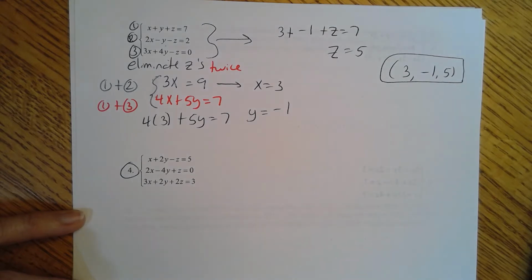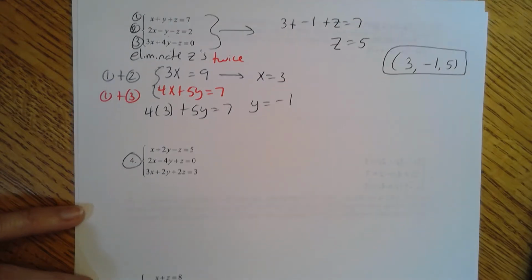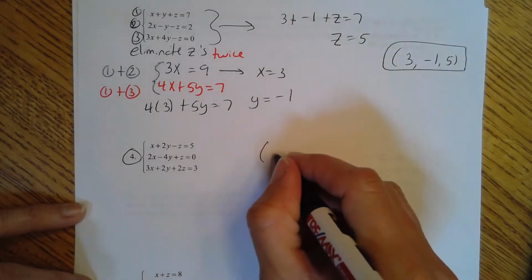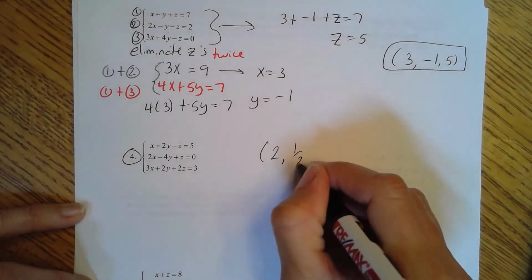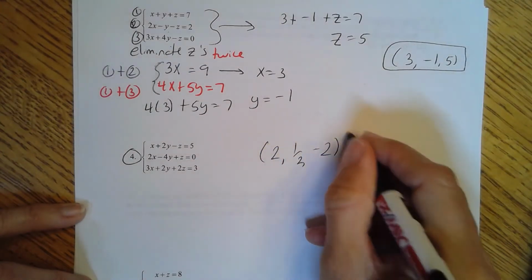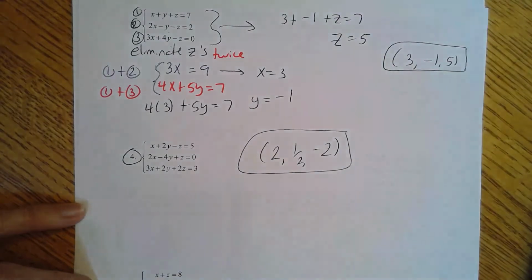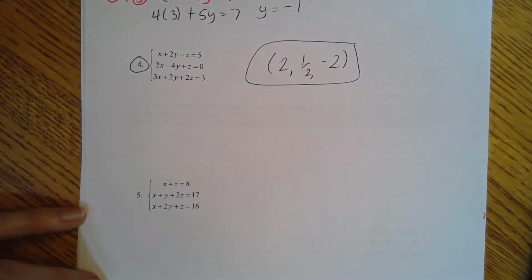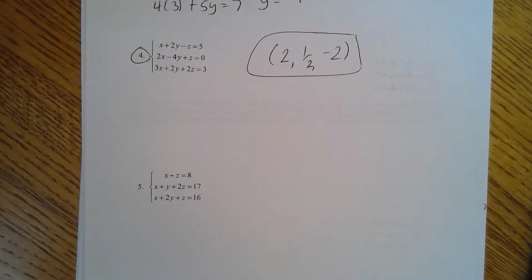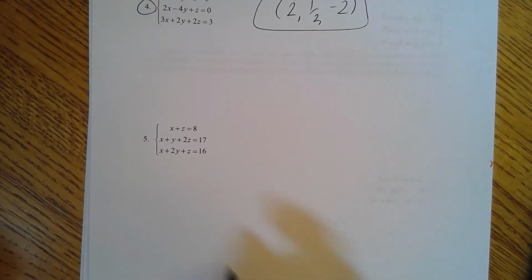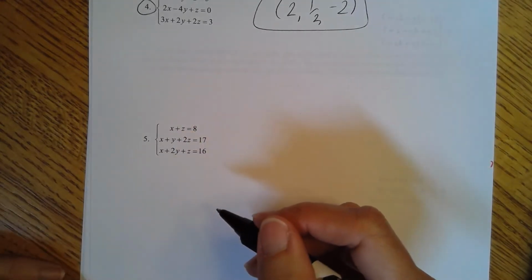Again, you decide which variable looks easier to eliminate. I'm going to give you the answer, so see if you can get 2, 1/2, and -2. So that would be the answer to 4. So let's go on to number 5. I also want to show you number 5 because it's a little bit different. Again, you're going to look to see which variable you want to eliminate.